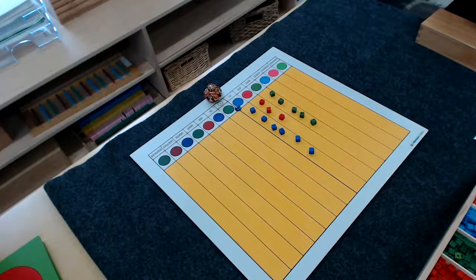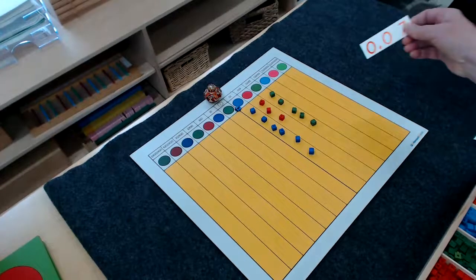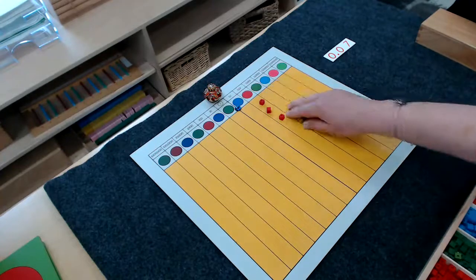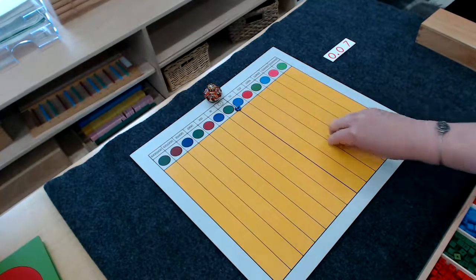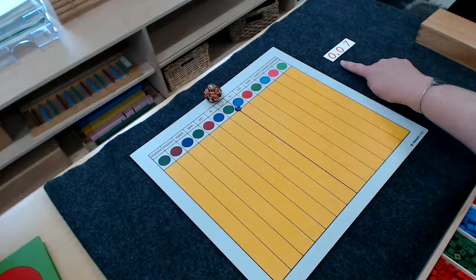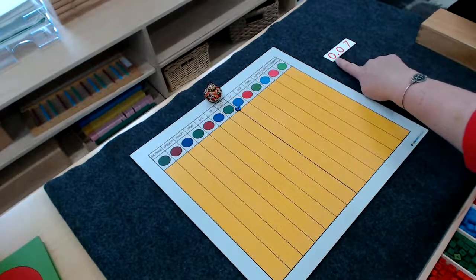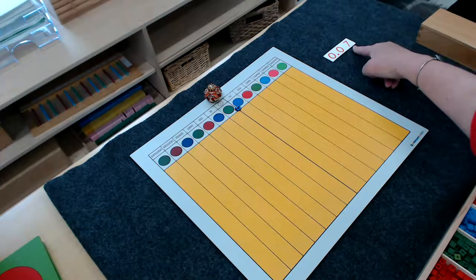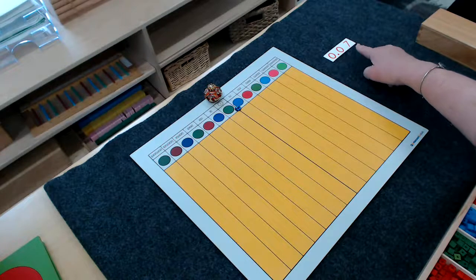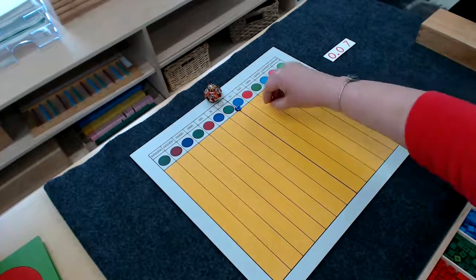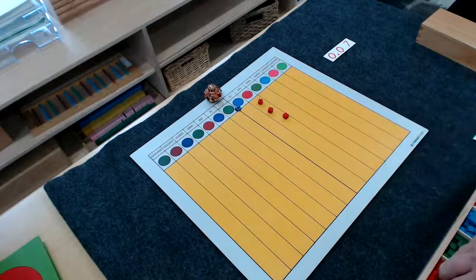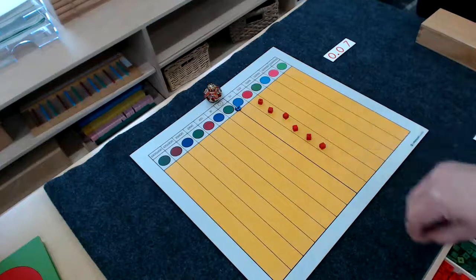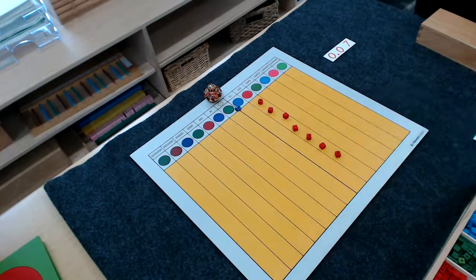You know what I should do? First is also show you this number. I'm going to put the card up now, and we're going to make the quantity of this card on the board. Okay, so if I look at this card, I have 0 units, my decimal point, 0 tenths, and 7 hundredths. So I just read this number as 7 hundredths. So I'm going to put 1, 2, 3, 4, 5, 6, 7.